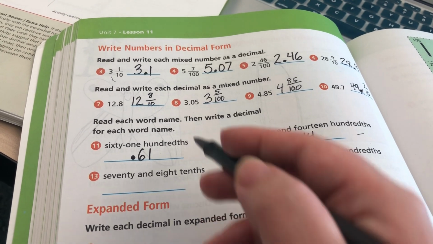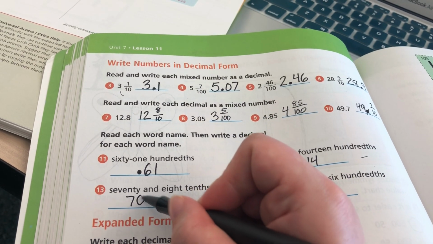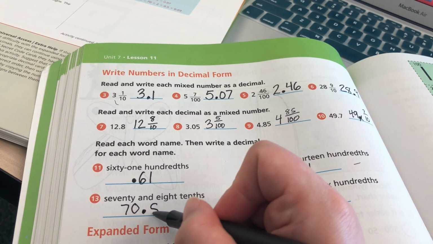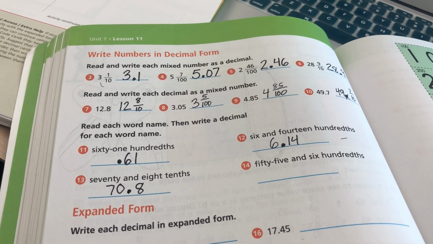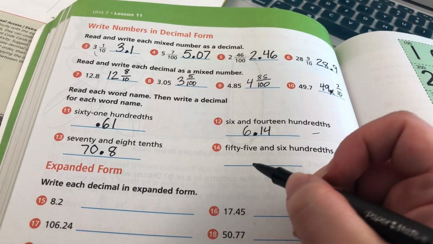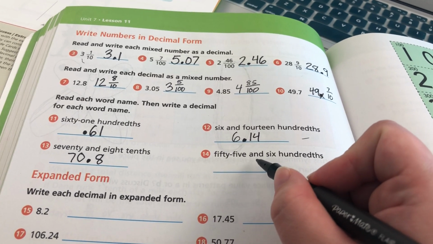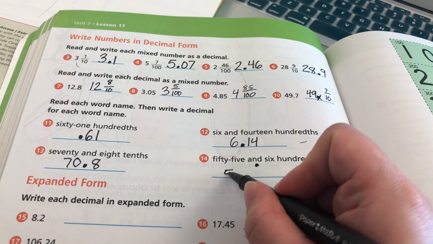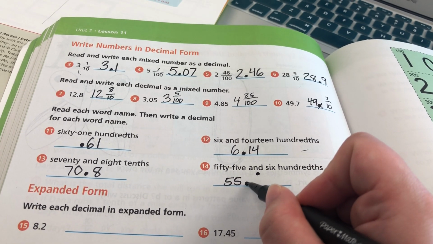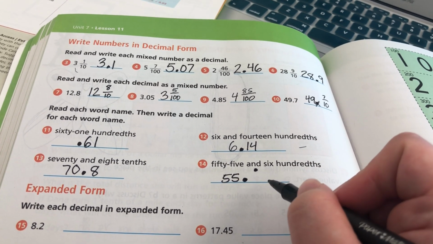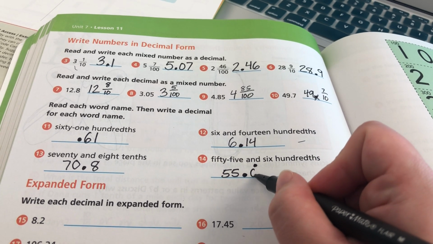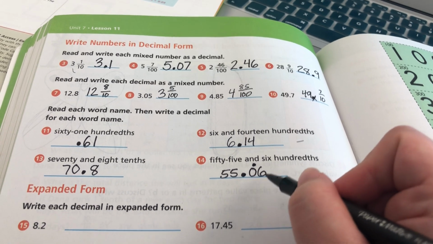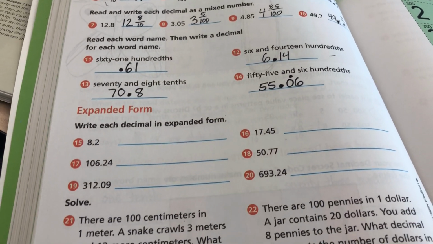70 and 8/10. 70 and, as our decimal, 8/10. Number 14, 55 and represents our decimal, 6 hundredths. So we have 55 and, how do we write 6 hundredths? We're gonna have to do a 0 and then a 6. 55 and 6 hundredths. Okay.